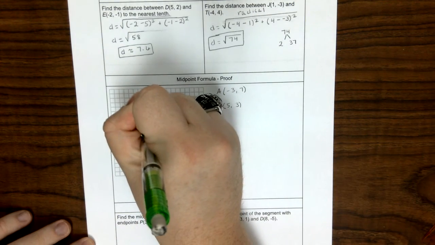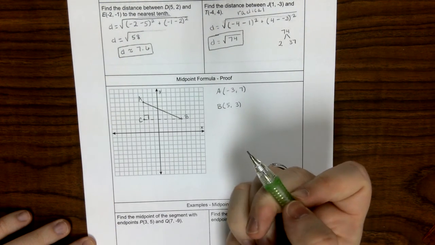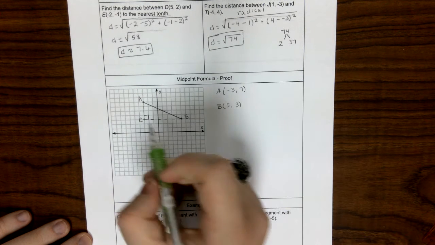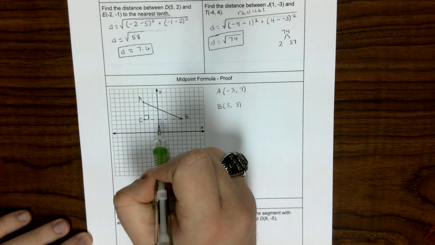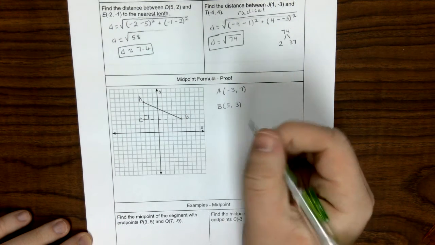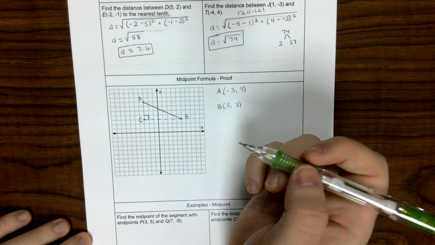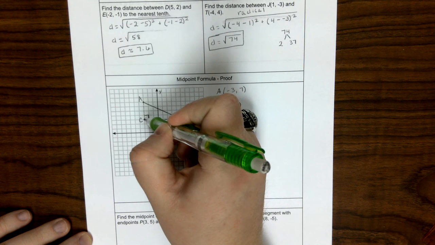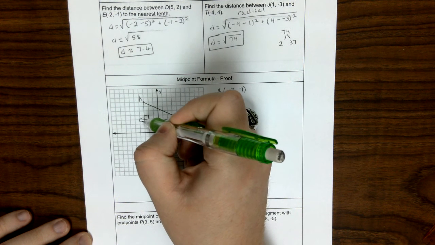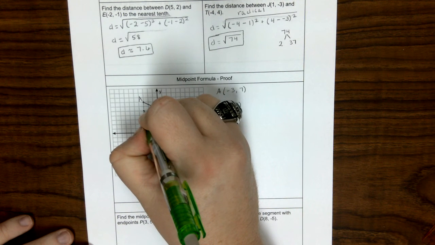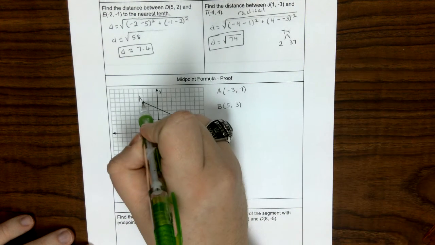We're going to call right here, this intersection point, we're going to call it C. What I want to do is find the actual midpoints of these dashed segments. And because they're horizontal and vertical, I can easily find the midpoints. So the midpoint of A to C, how long is AC? 1, 2, 3, 4. It's 4 long. So half would be 2. For the midpoint. So I'm going to put the midpoint right there. That's the midpoint of AC.